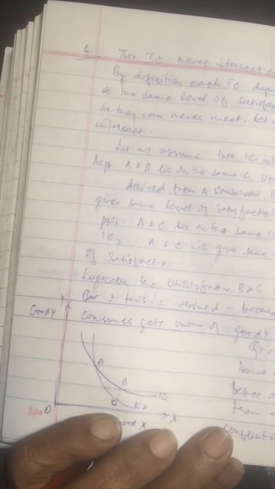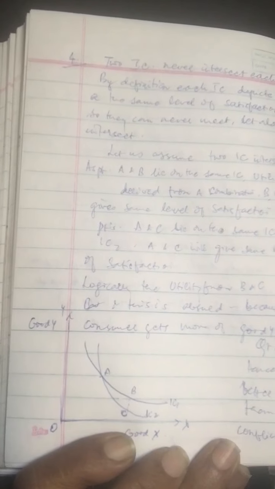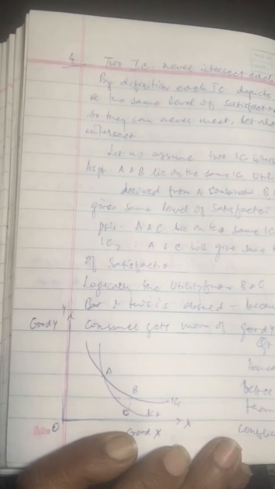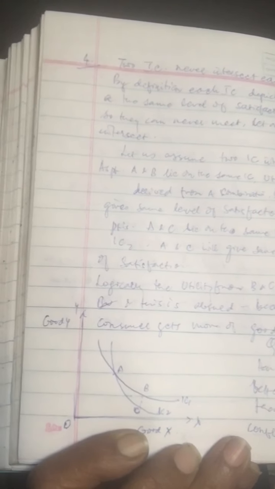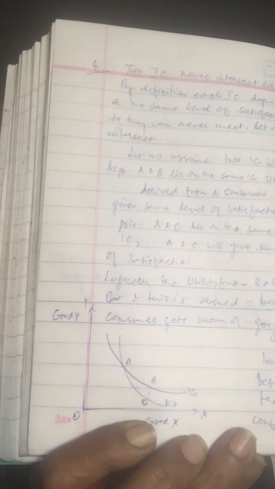Consider points A and B. They are on the same IC1, therefore they are equal in level of satisfaction, so A is equal to B. Likewise, A is equal to C, as they are on the same IC2.